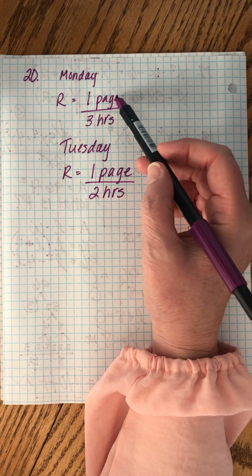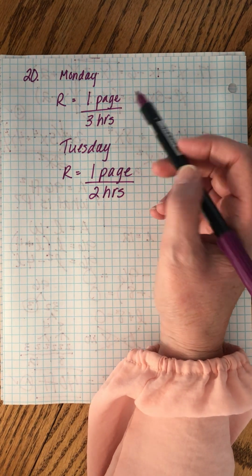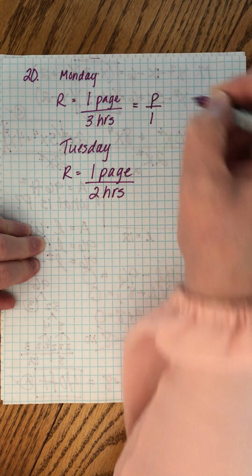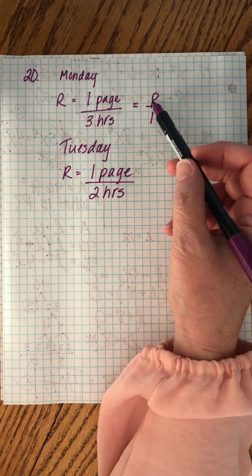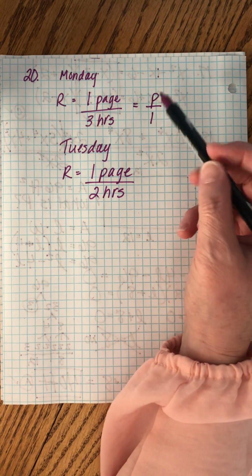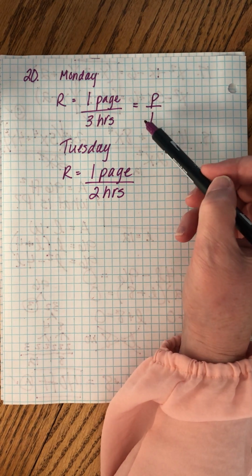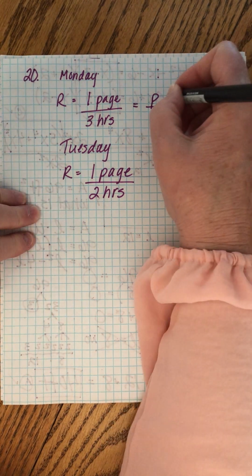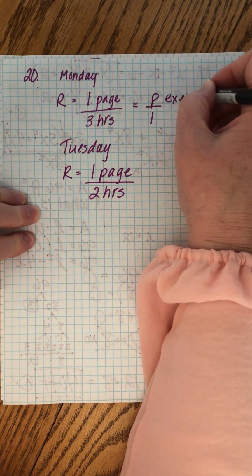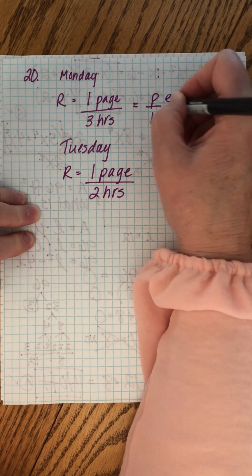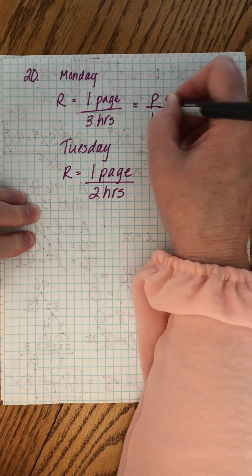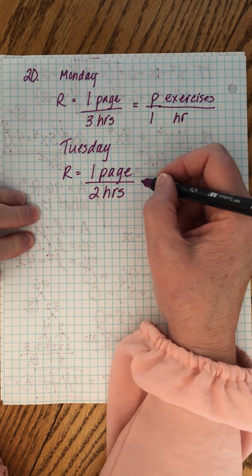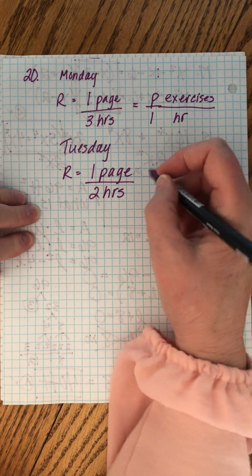So now we're not talking about pages anymore, we're talking about P. So we're saying her rate on Monday is now equal to P over 1. P number of exercises for every 1 hour. So we're completely changing the way we're writing this rate. Then the question is, what was her average rate on the next day in terms of P?